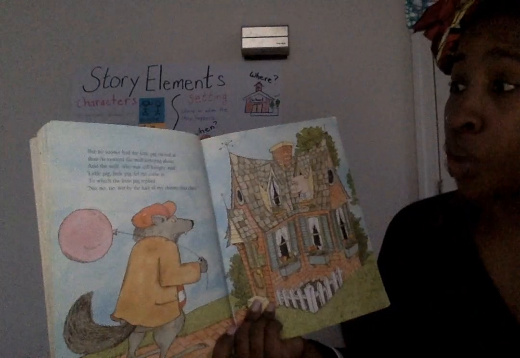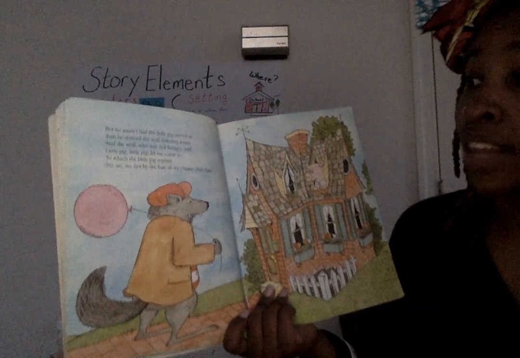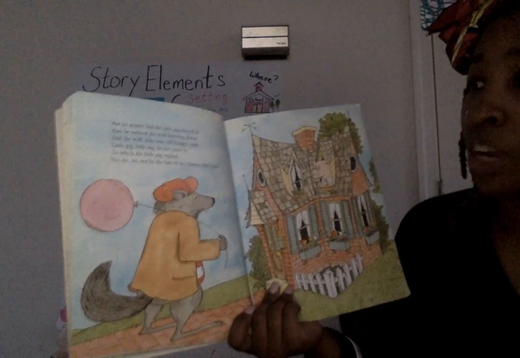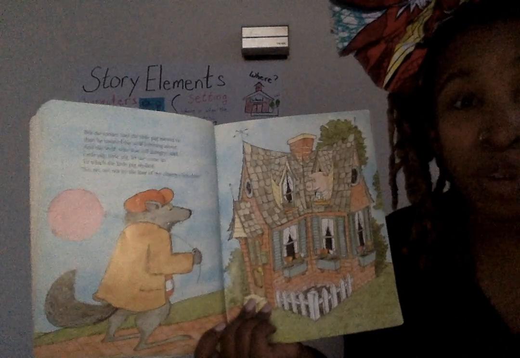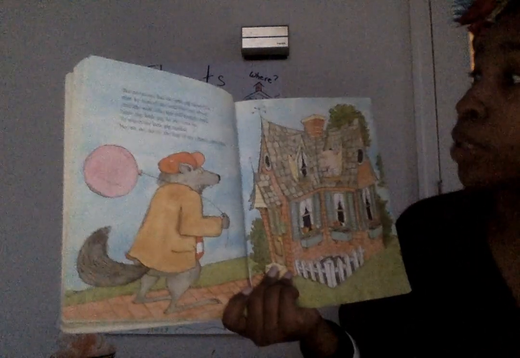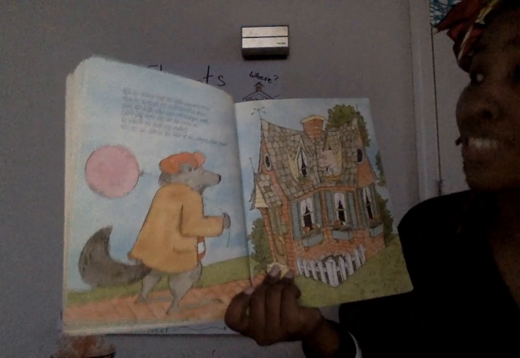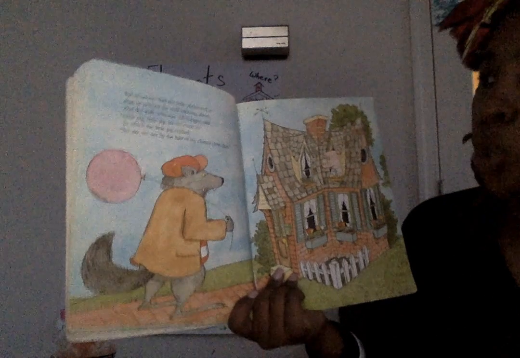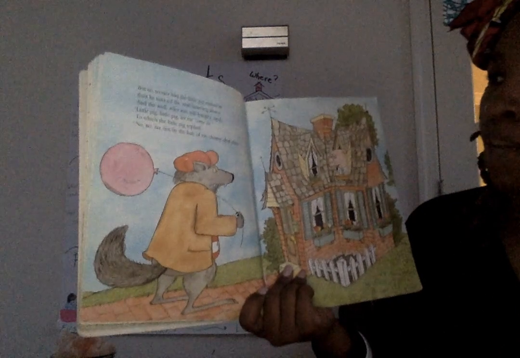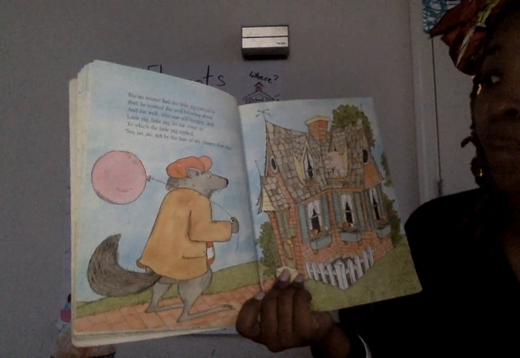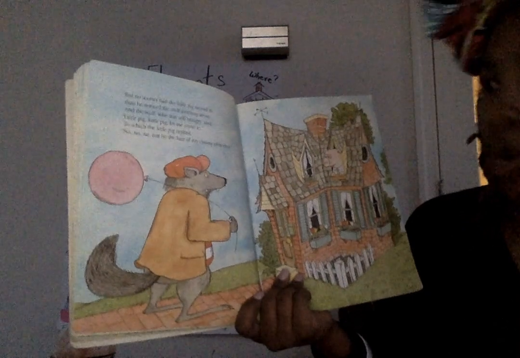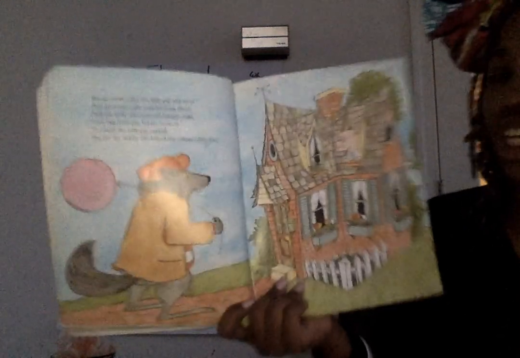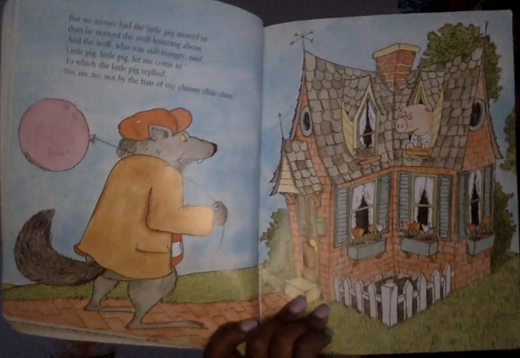But no sooner had the little pig moved in than he noticed the wolf loitering about. If you don't know what loitering means, it means like hanging around. And the wolf, who was still hungry, said, "Little pig, let me come in." To which the little pig replied, "No, no, no, not by the hair of my chinny chin chin."